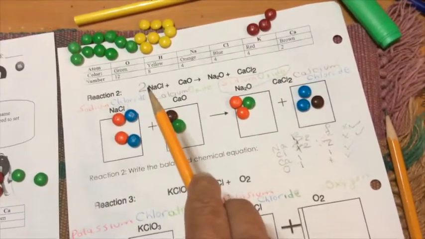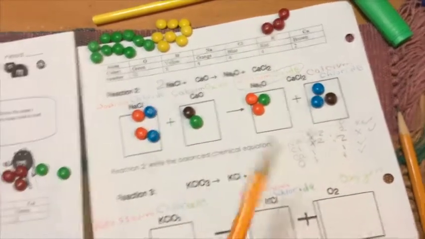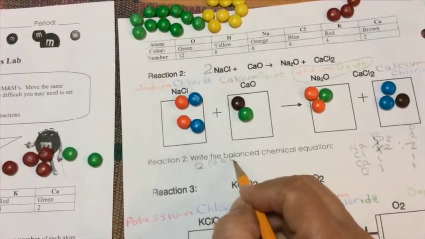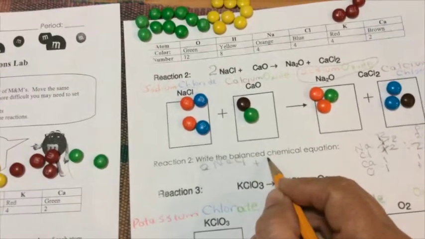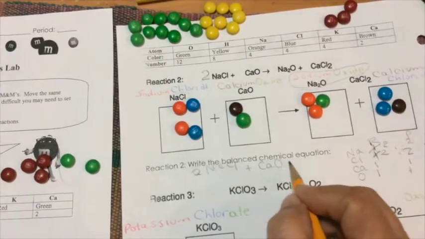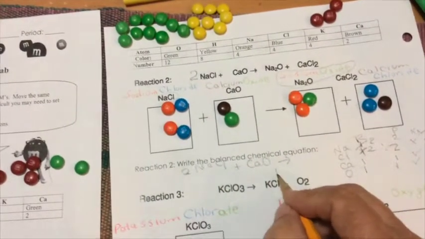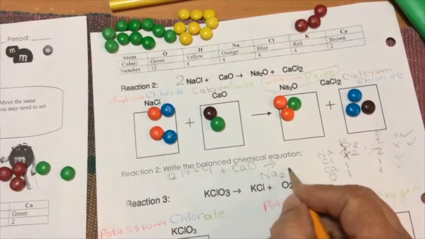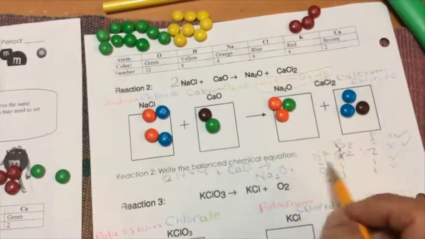Okay? And you want to write the balanced equation, or I just wrote it up here. I just changed the coefficient. So you could write the balanced equation: 2 NaCl's, 2 sodium chlorides, plus, and you understand it to be 1, calcium oxide yields or produces 1 sodium oxide, Na2O, plus 1 calcium chloride.